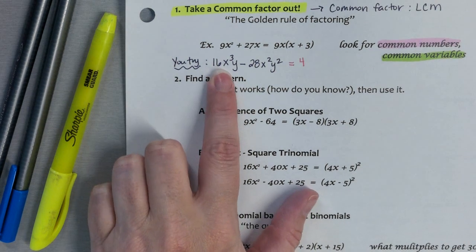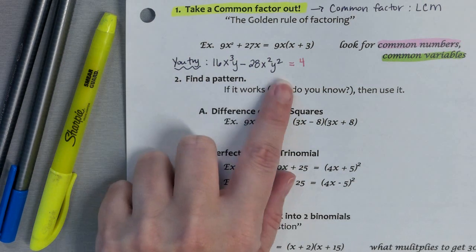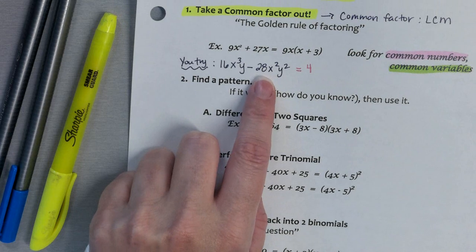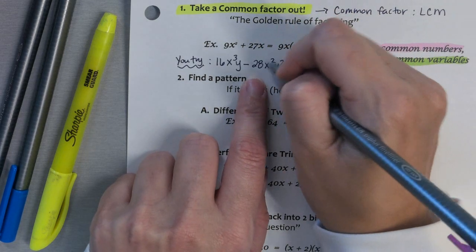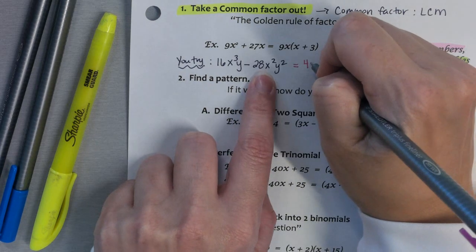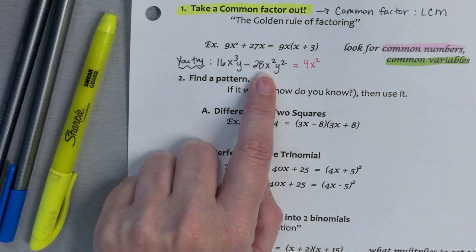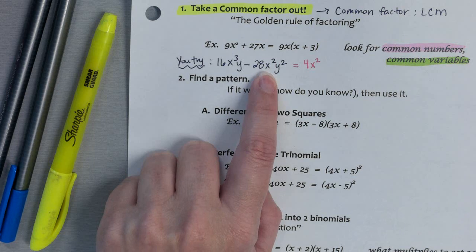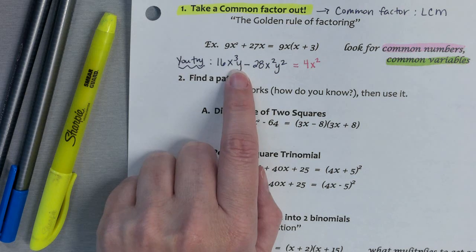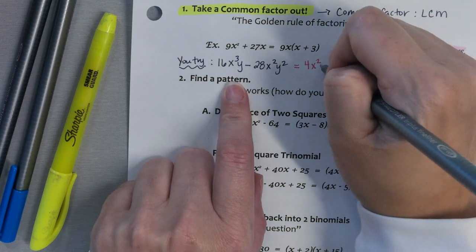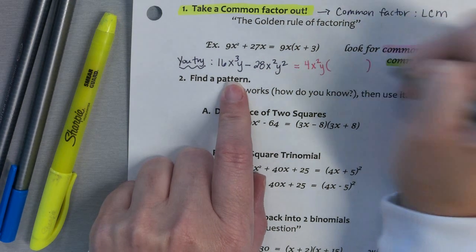Then I'm going to look at my x's. So here I have x cubed, here I have x squared. It should always be the lower number of x's because I can't take 3 out if I only have 2. But each of them has 2 to give, so I am going to take out x squared from each. And then I have a y and a y squared, so again I'm taking out the smaller one, which would be y. And then I put my parentheses.